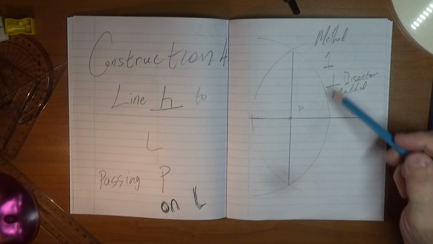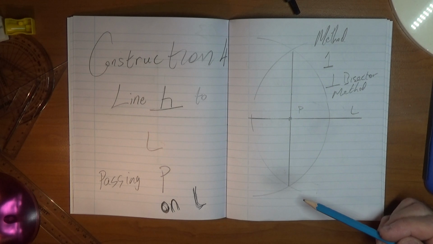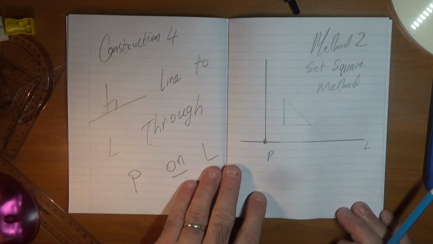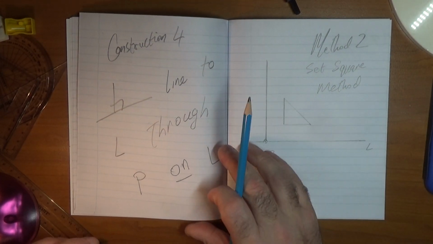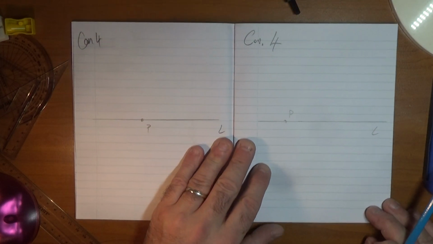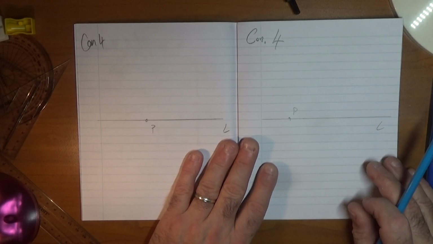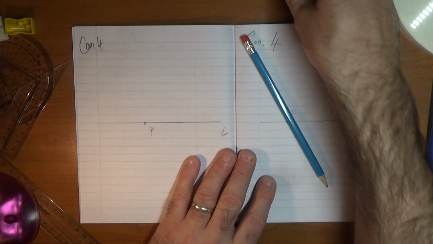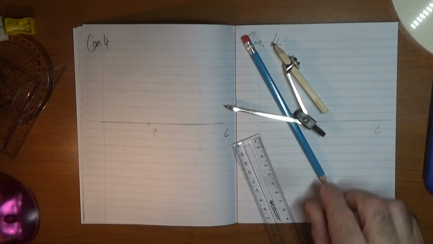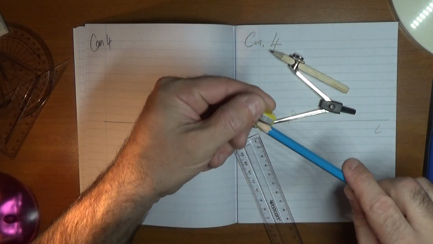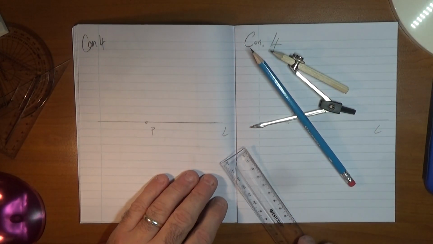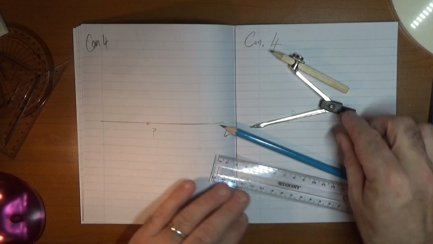Okay, and this is a completely worked example using method 1, which we're going to look at, and then we'll also look at method 2. Method 2 uses a set square. Method 1 uses a compass. Okay, so let's do both of them here. Let's start off with method 1, just a compass. So you will need for this a compass, a pointed pencil, and a ruler. Okay, so this is how it will come to you in the exam.